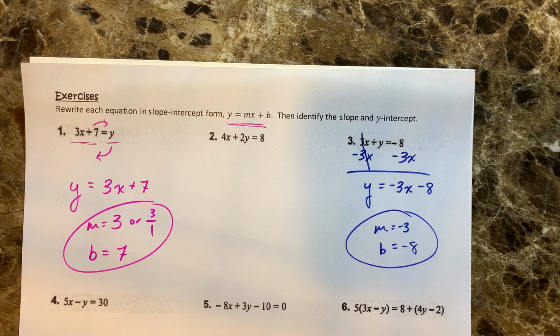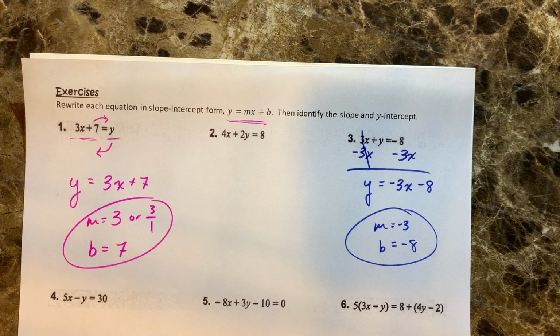There's what we needed. Now, if at any point you want to hear what I said about one of these problems again, don't hesitate to go back, rewind, and relook.